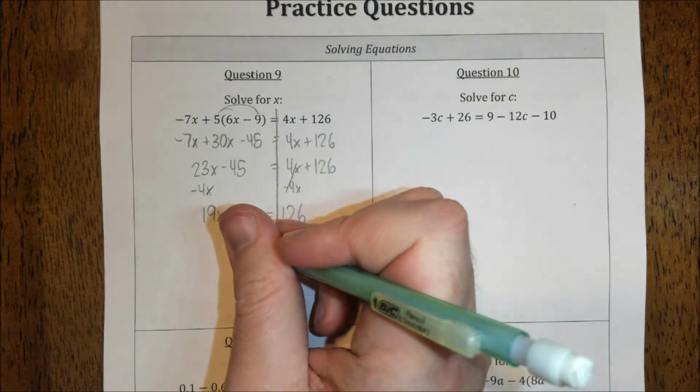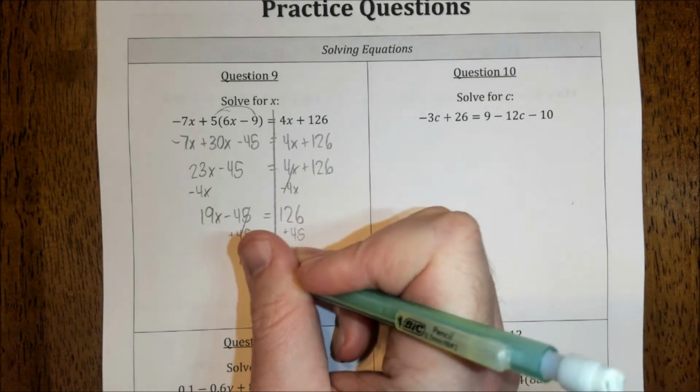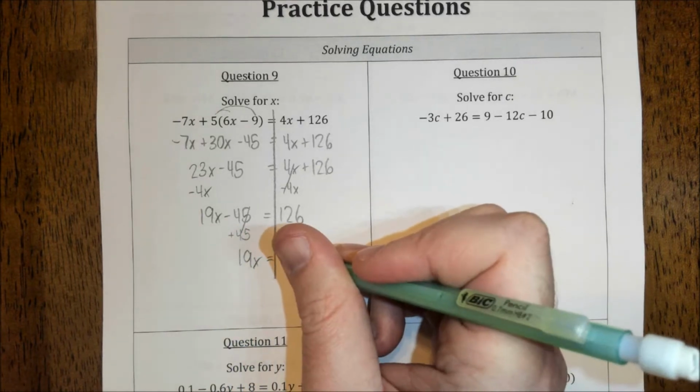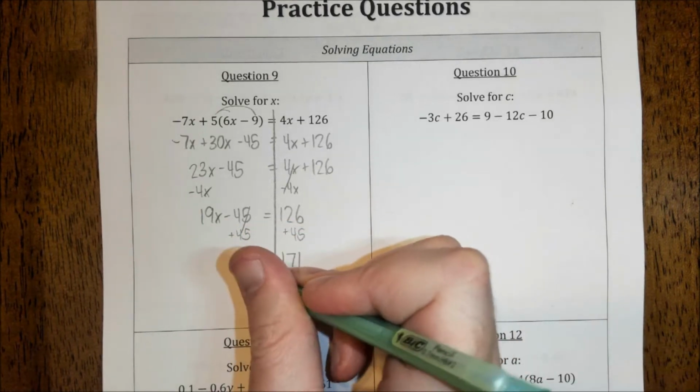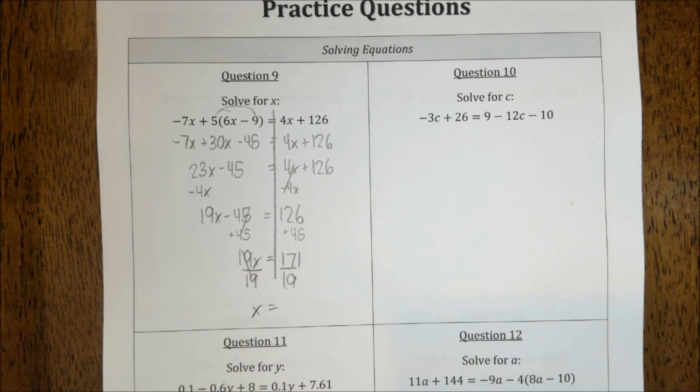Next step is to get everything away from the x by doing plus 45 to both sides. We're going to get 19x equals 171. If we divide both sides by 19, we're going to get our answer, which is 9.